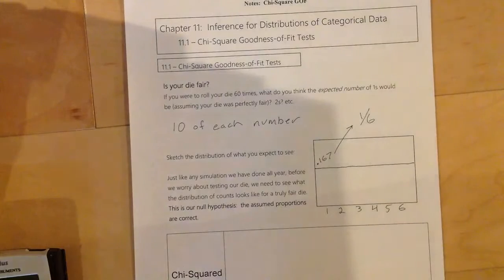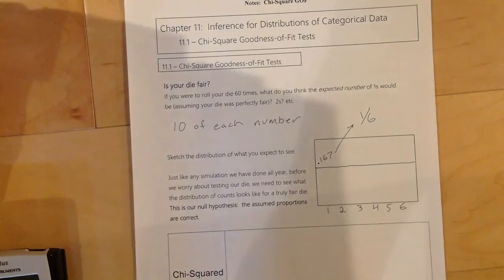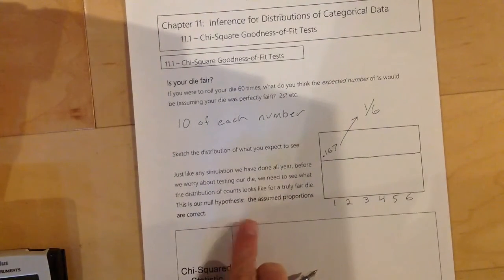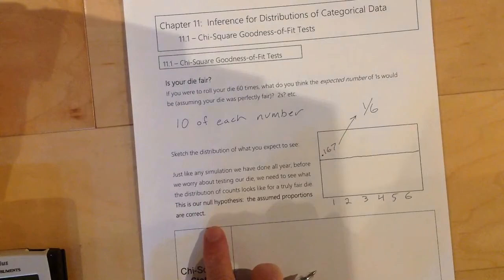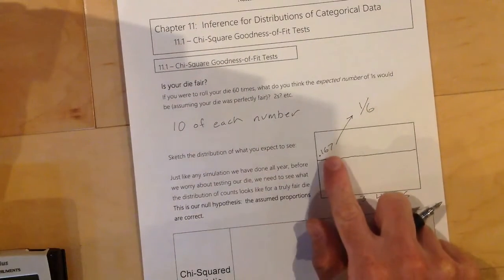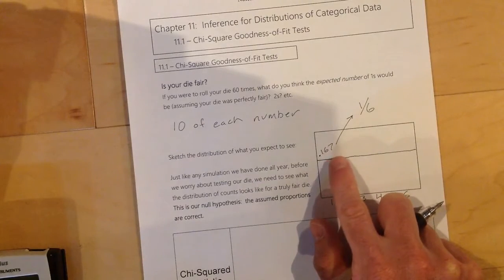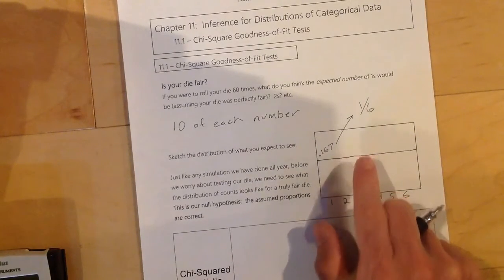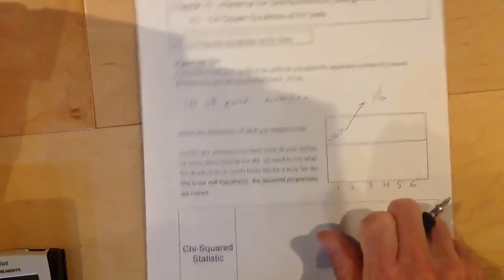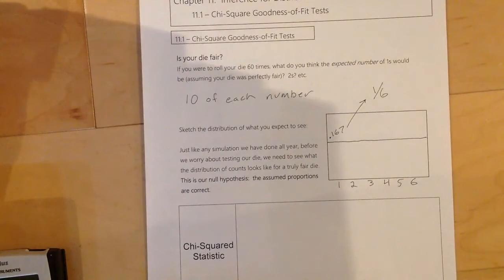So it then goes on to say, just like any simulation we've done all year, before we worry about testing the die, we need to see what the distribution of counts looks like for a truly fair die. So our null hypothesis is going to be that the assumed proportions are correct. We're assuming that each of those die faces has a 0.167 chance of happening, which is just 1 out of 6. And that's our starting point.